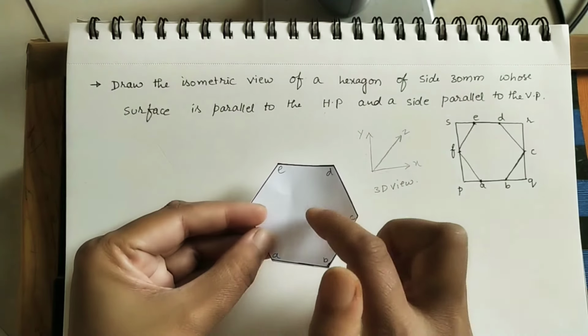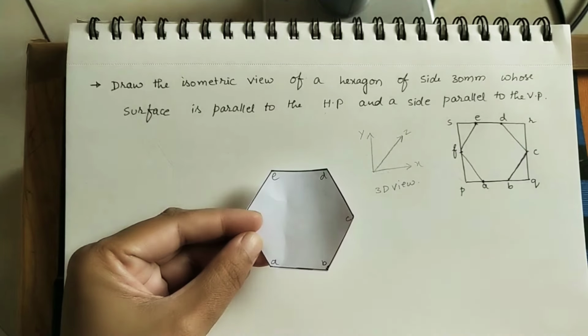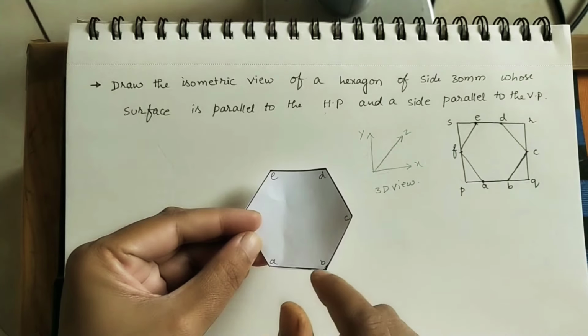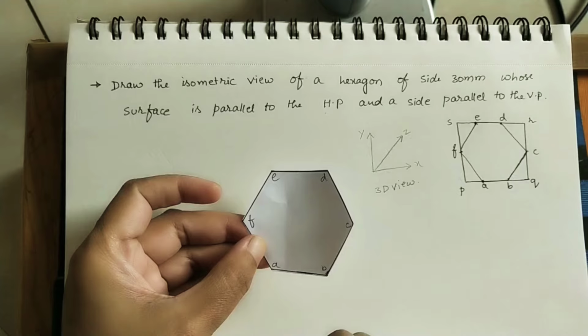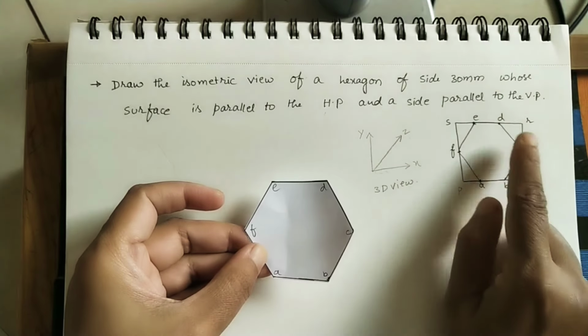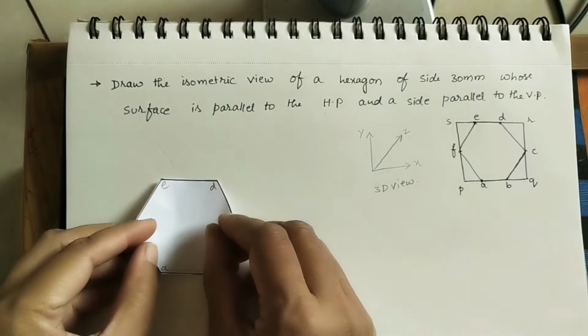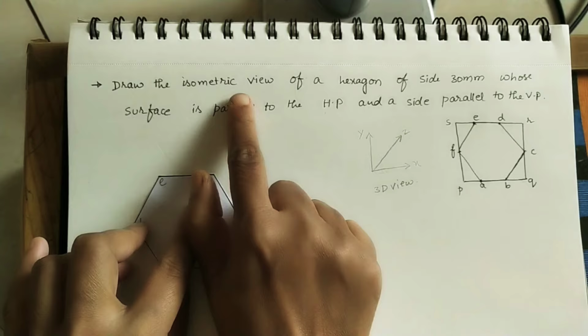If you see from the top, we can see the entire hexagon on the horizontal plane. We call this the top view. For the top view, we give small letters, always remember. Where we can see the top view is on the horizontal plane. Here also, by seeing these small letters, we can tell this is the top view. Initially do the hexagon here. After that we will do the isometric view of it.